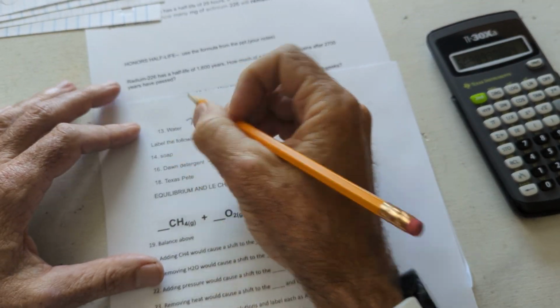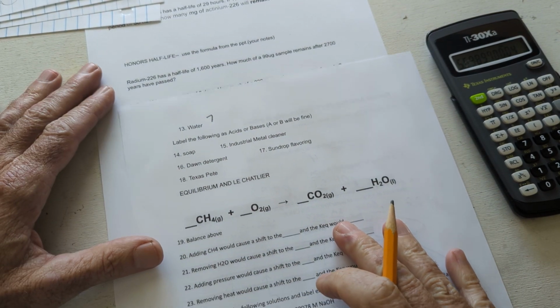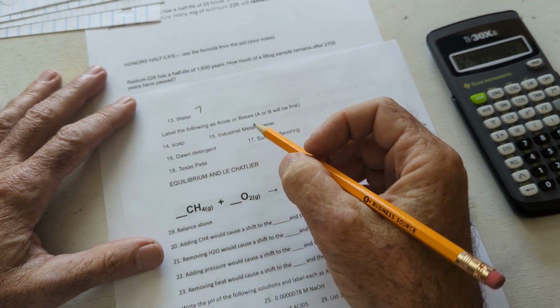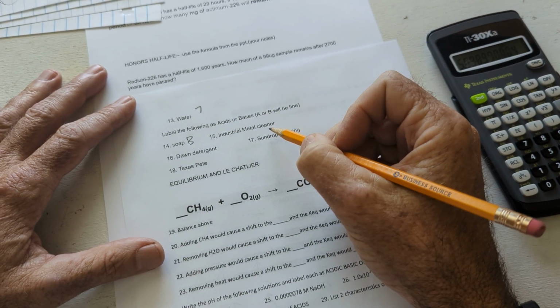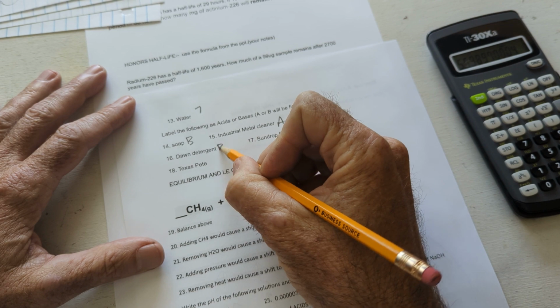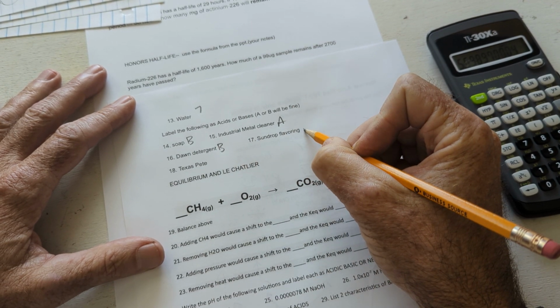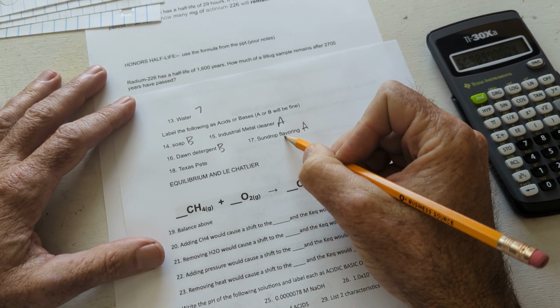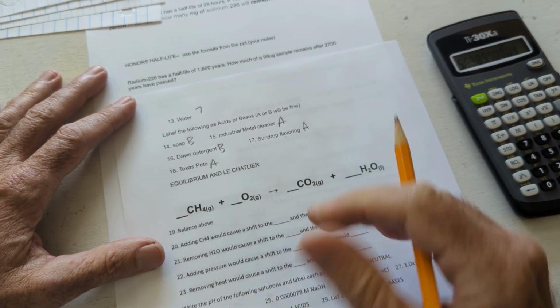Water, pH is 7 if it's neutral. All right, great. Label the following. Soap, base. Metal cleaner, acid, anything that reacts with metals. Dawn, that's the soap. Sundrop flavoring, that's citric acid. Tastes fruity. Texas Peach, also an acid.